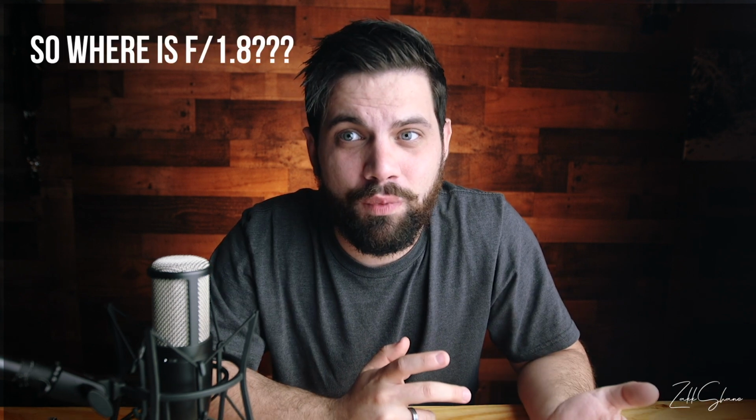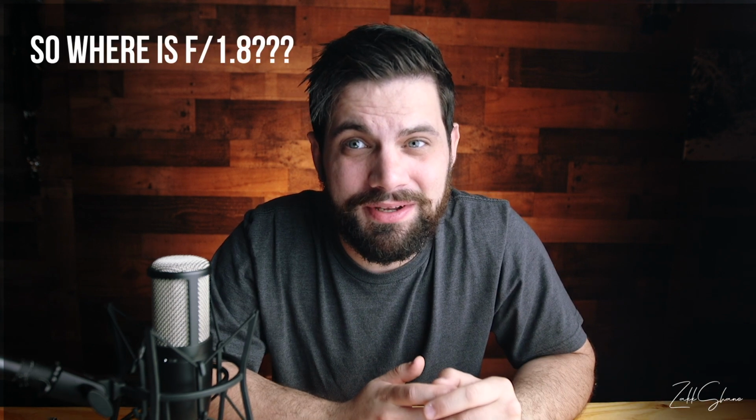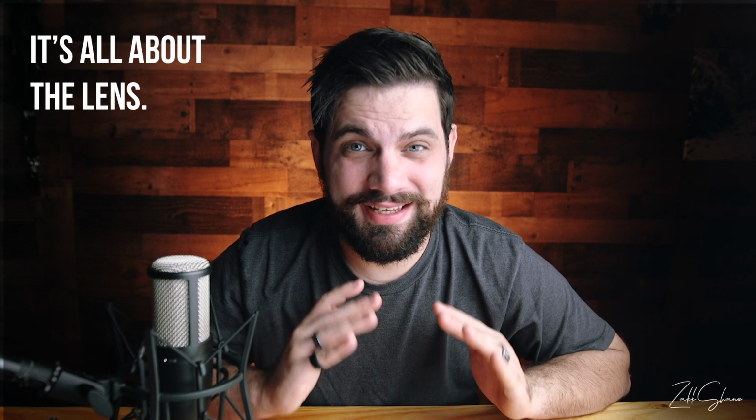So you can't find f1.8 on your camera. Is it broke? Do you need to take the battery out? What's wrong? This setting depends strictly on your lens. Most kit lenses, the ones that come with your camera, have what we call a variable aperture.